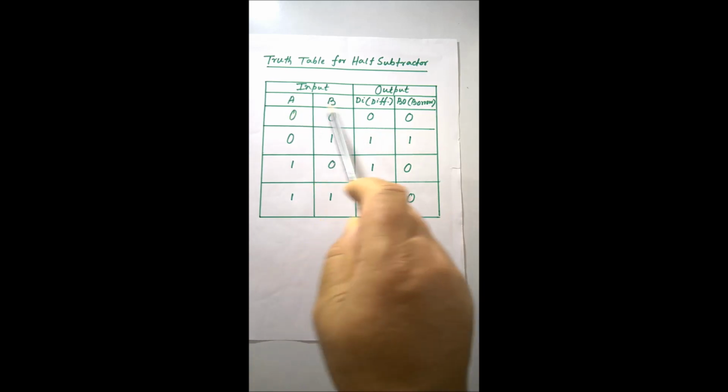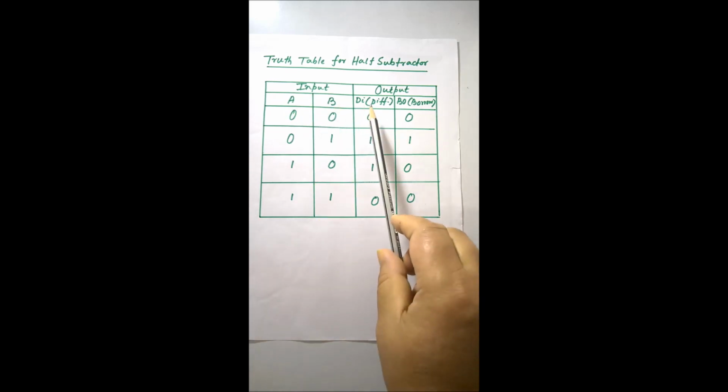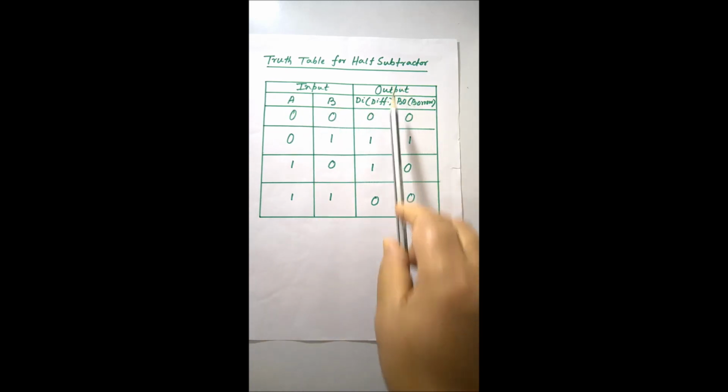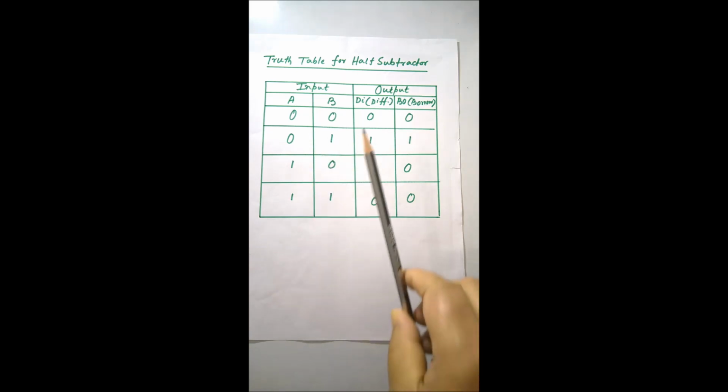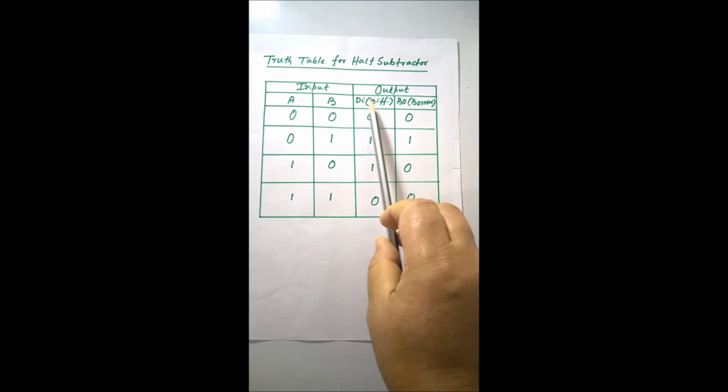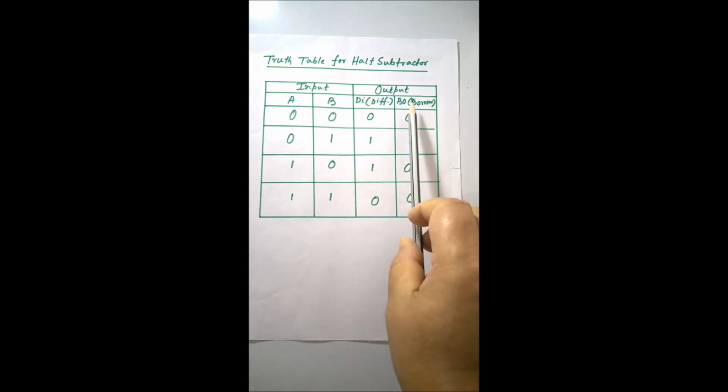Design and implementation of half subtractor. First we have to know the truth table. This is the truth table. A and B are the two inputs, and difference and borrow are the outputs. From that truth table, we have to find a relationship of the difference in terms of A and B, and also borrow in terms of A and B.